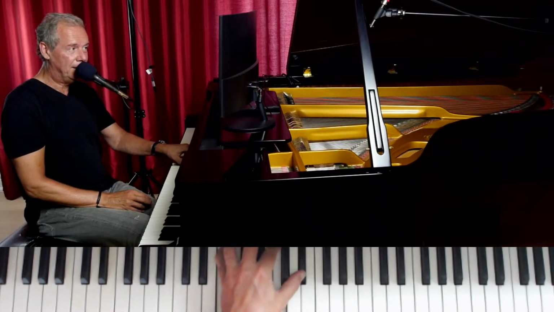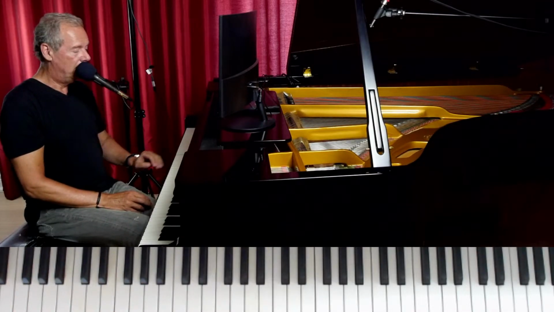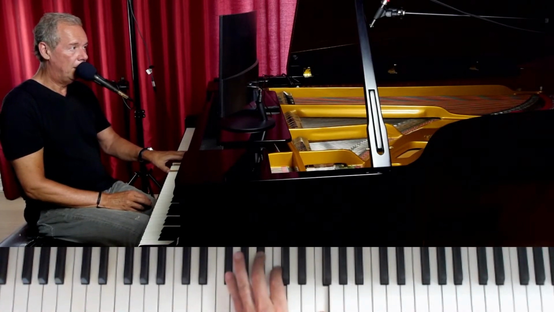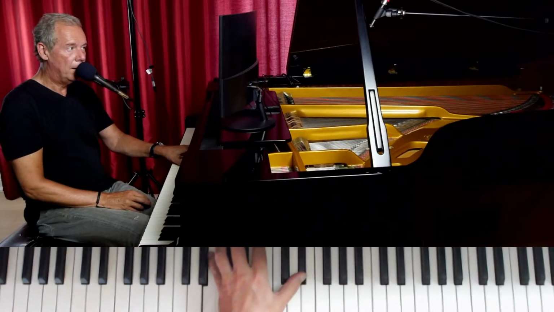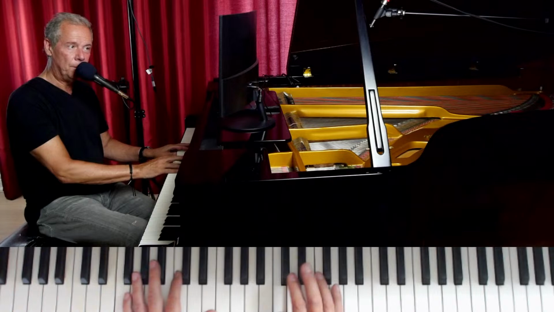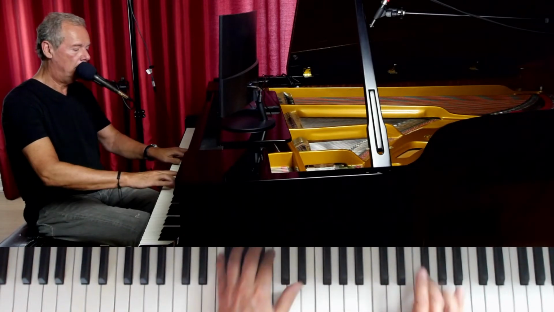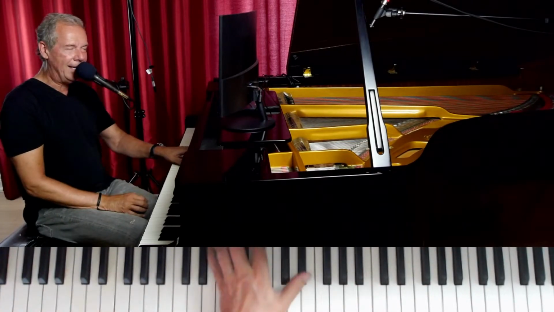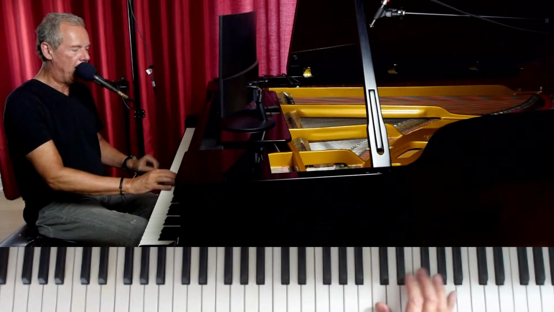D7, D flat 7 to C7 sharp 9. One more time. You don't always need the bass note, but it does sound cool if you do it. In that case, I played the chord before playing the root. One more time.